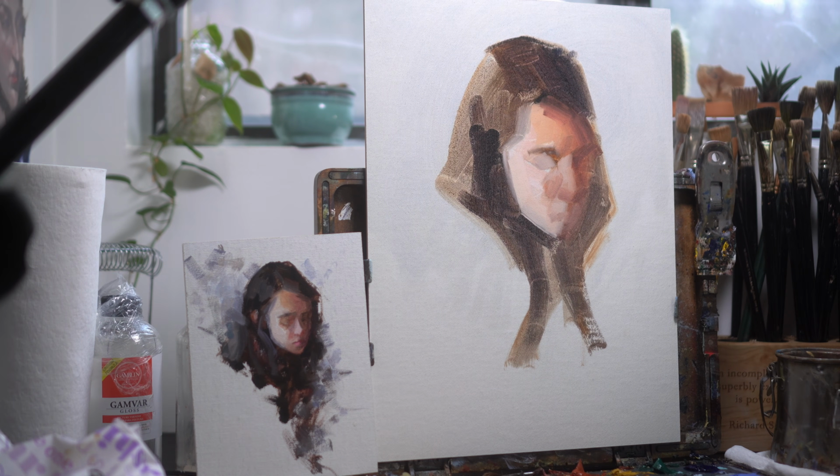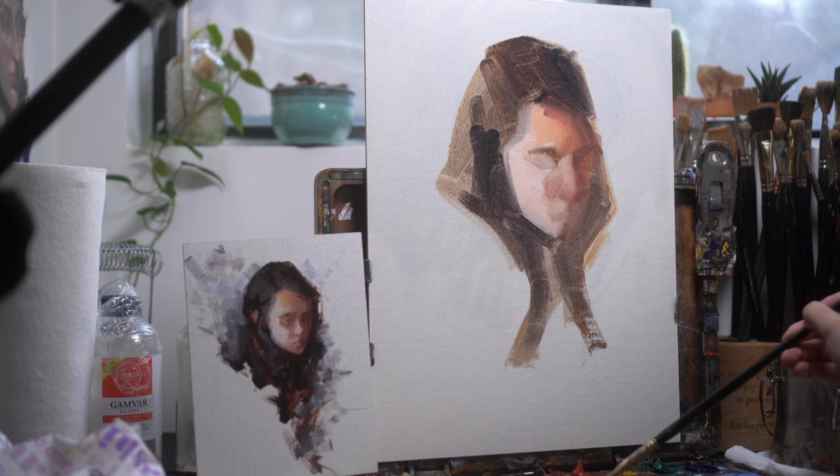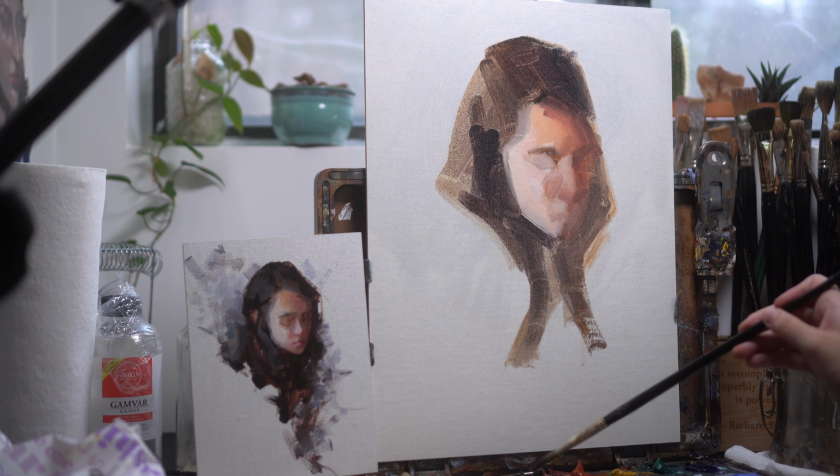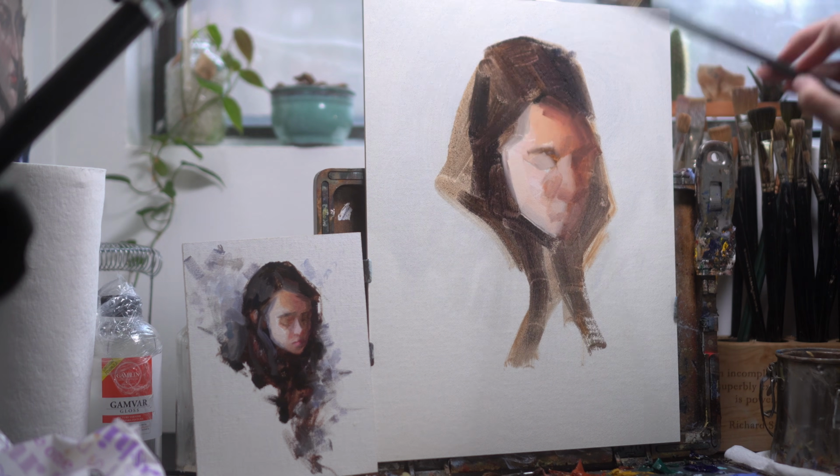So the real question isn't, how do I stop over blending my edges? Or how do I stop making all of my edges so hard? The question is, which edges deserve attention and which ones should disappear?